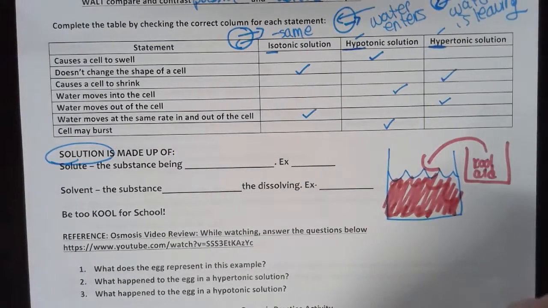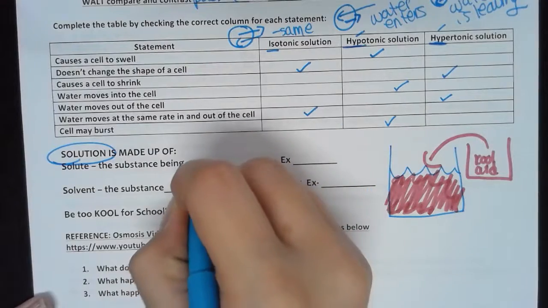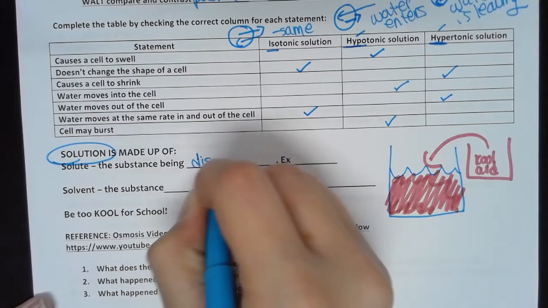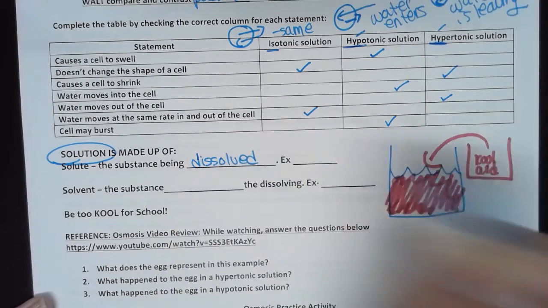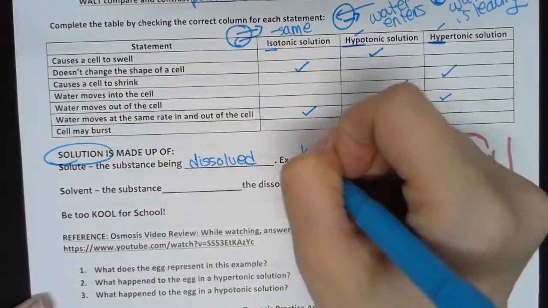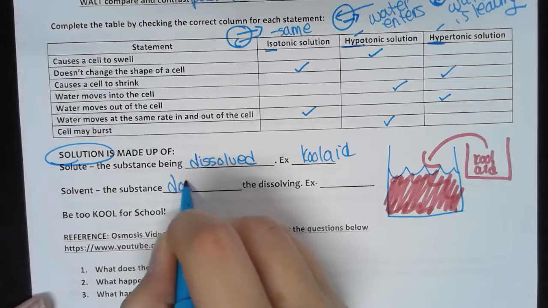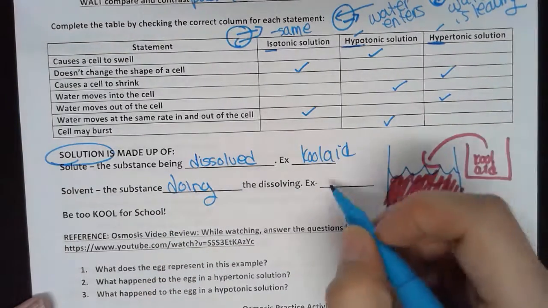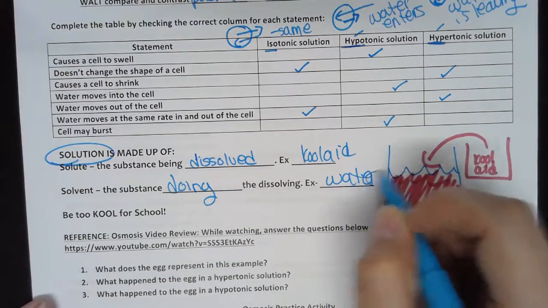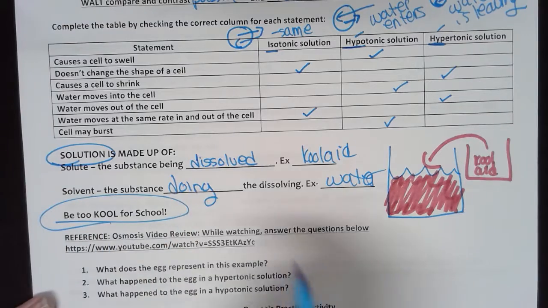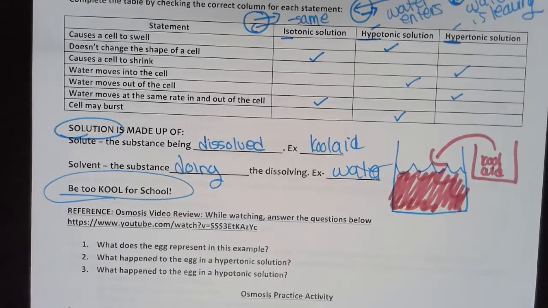What does that have to do with solutions? The solute is the thing that's being dissolved or mixed in, and in this case that would be the Kool-Aid. And then the solvent is the substance actually doing the dissolving. In this case that would be the water. So like always, remember to be too cool for school. Hopefully you get my joke.